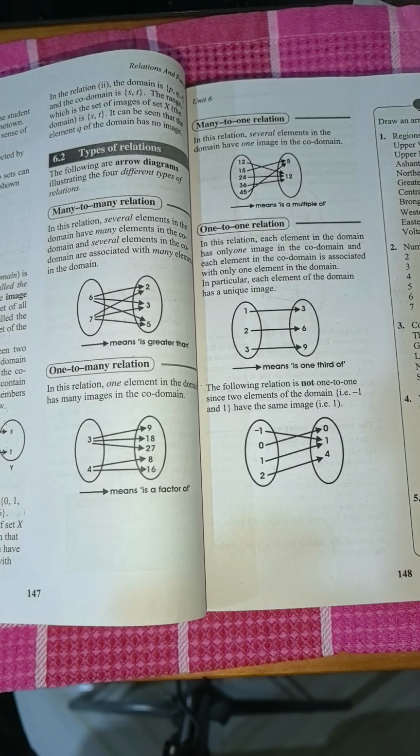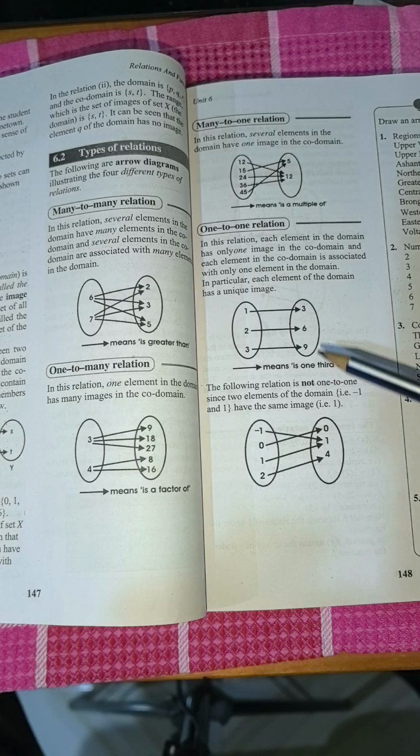Now, for the purposes of easier understanding, I am not going to go according to the types that the book listed. The book is saying many to many relation, then one to many, and then many to one, and then one to one. But I'm going to start with the simplest one, the one to one. You understand? The one to one. That will build a foundation.